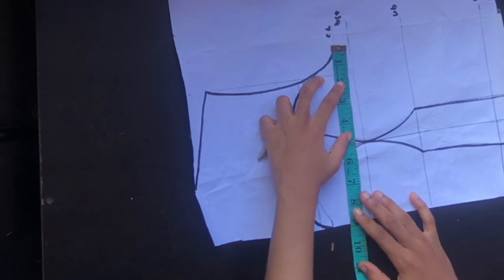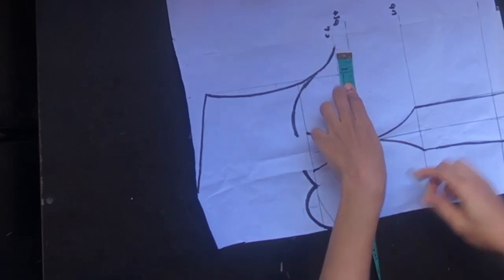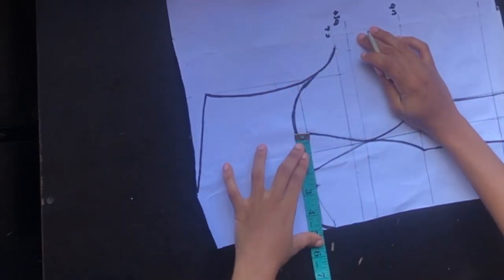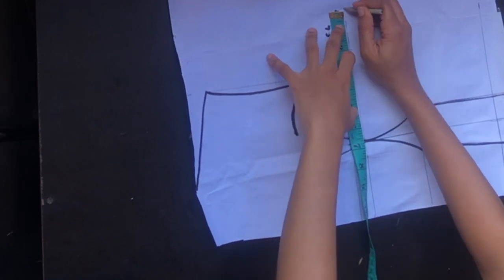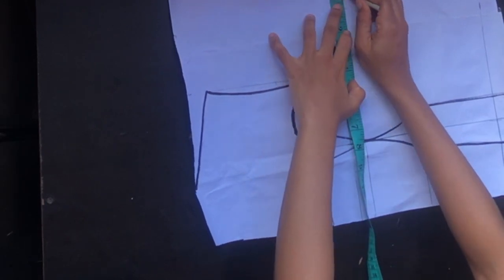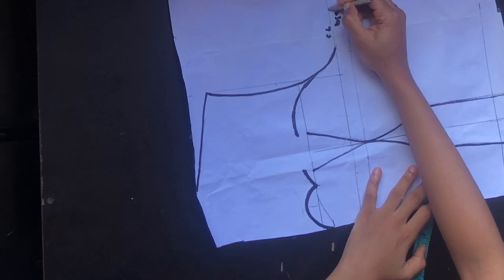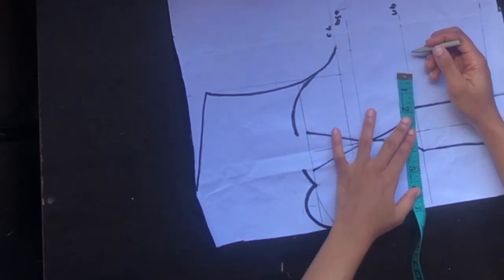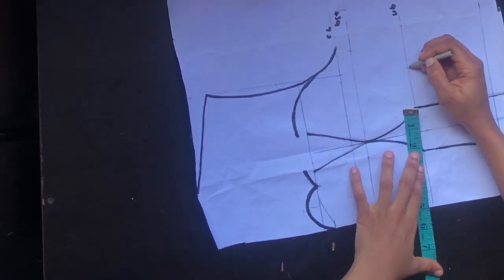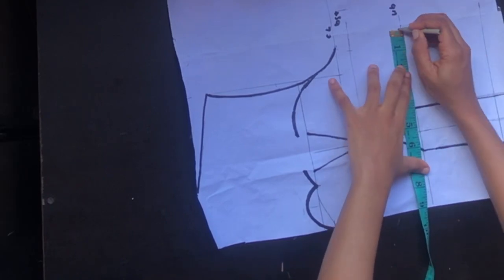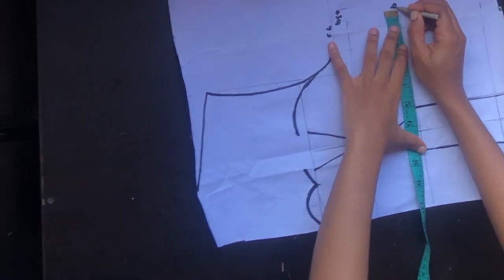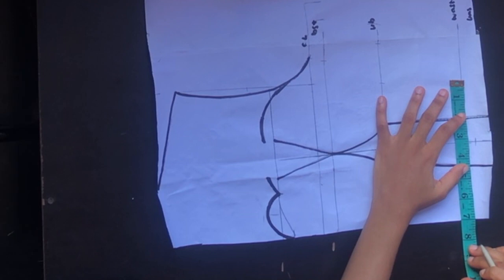The next step is to place my tape, and I'm going to mark my bust circumference divided by 4, measure the dart intake I have on top and replace the dart, and mark it down to the chest line. At the under bust, I'll mark the under bust circumference, mark the 2 inches dart intake and mark the allowance.